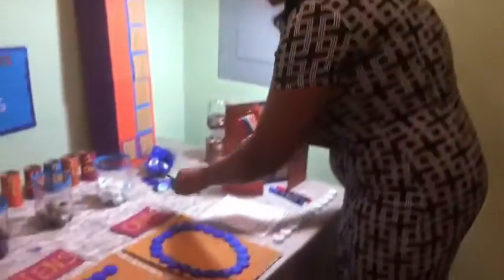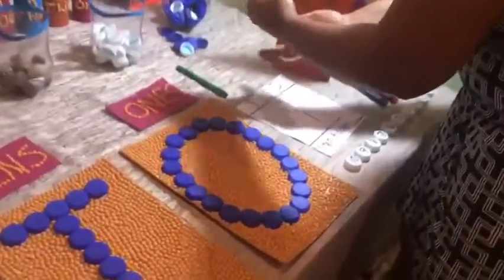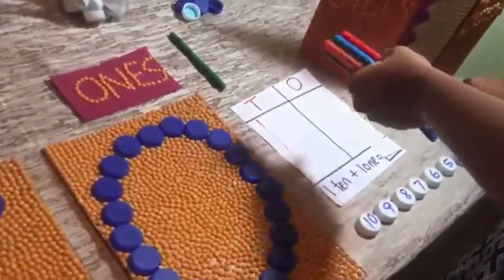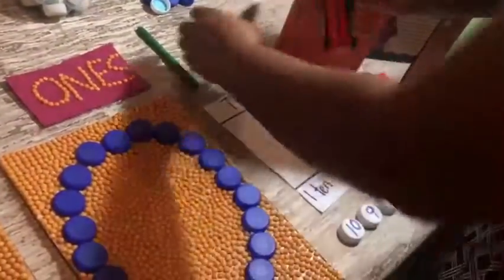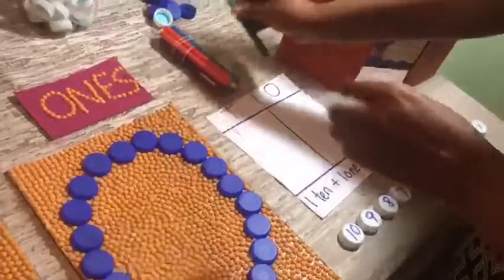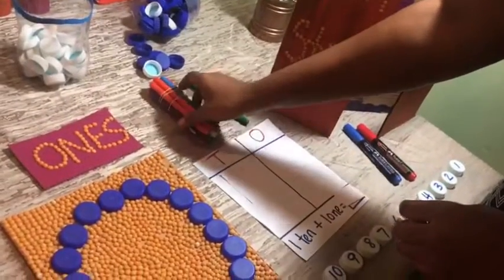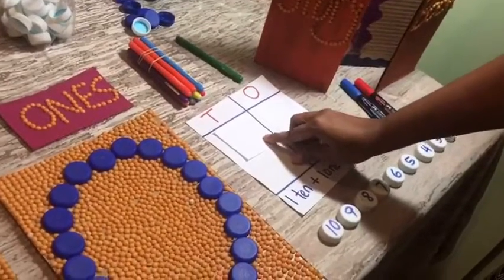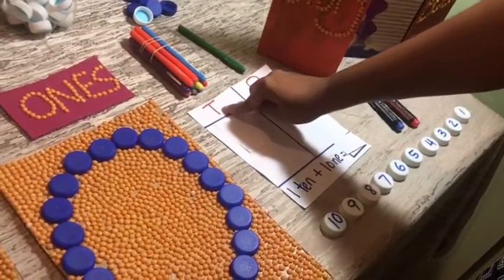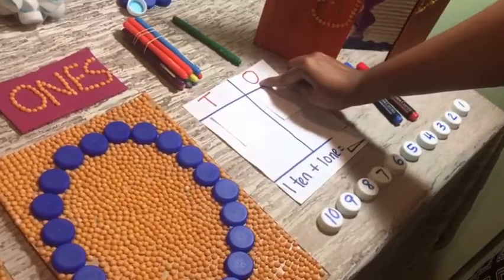So let's see how we can put this on this piece of paper. So we have one group of tens and we have 1 extra pen. So how do we put this here? T represents the word tens and O represents the word ones.